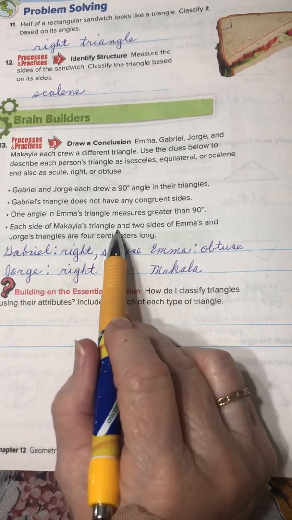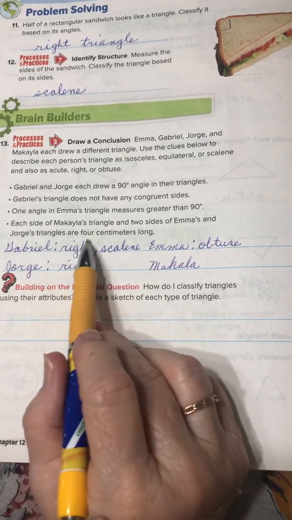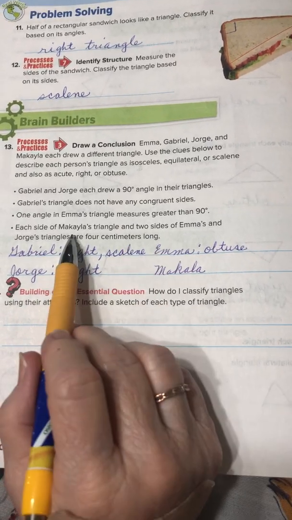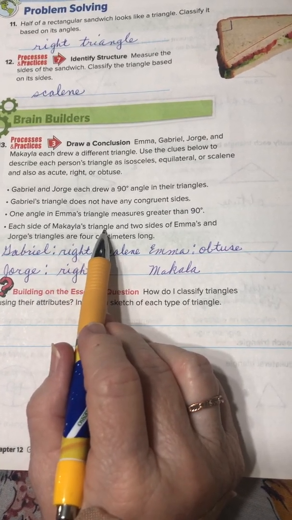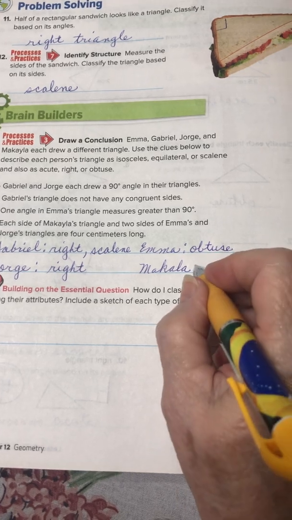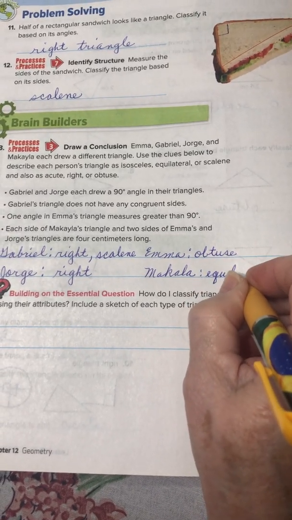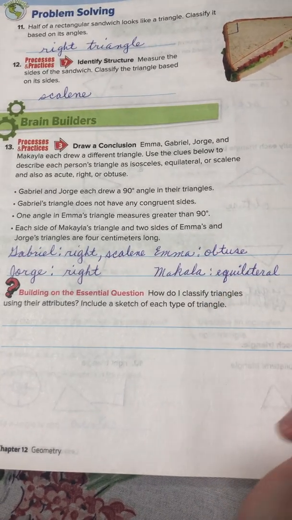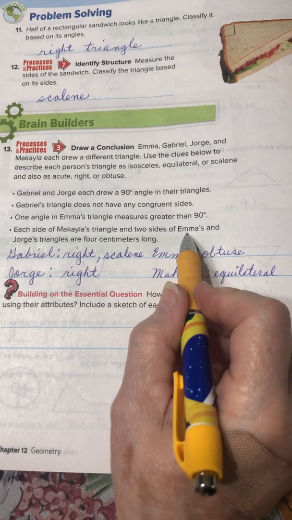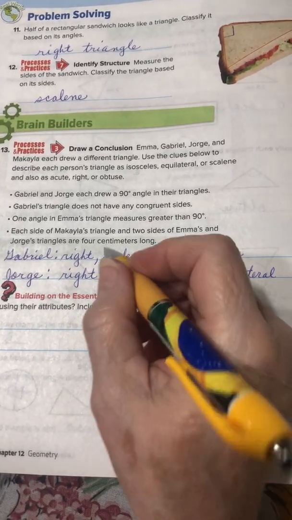Each side of Michaela's triangle and two sides of Emma's and Jorge's triangles are 4 centimeters long. So Michaela has a triangle with each side equal. So that means hers is equilateral. Emma and Jorge have two sides that are 4 centimeters long.